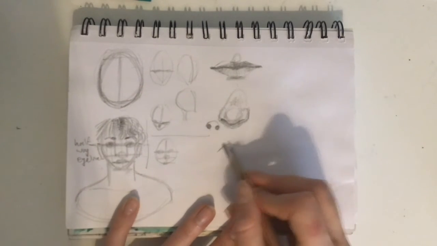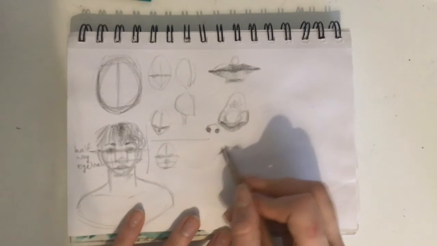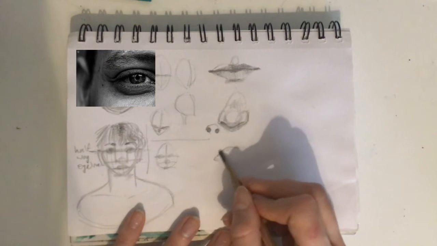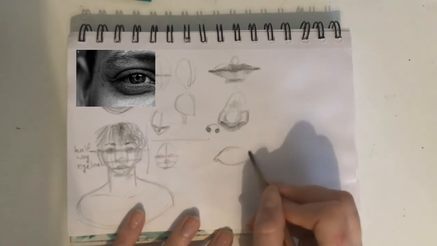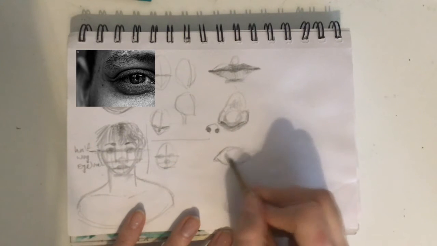And for eyes. These are just simple studies. You don't have to put it together in a person, but that will be the next step. So eyes.